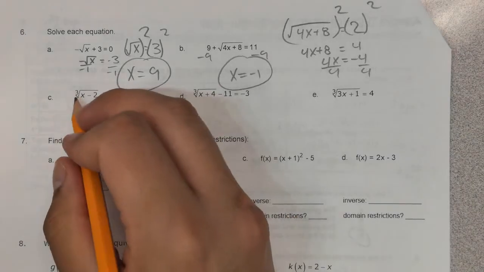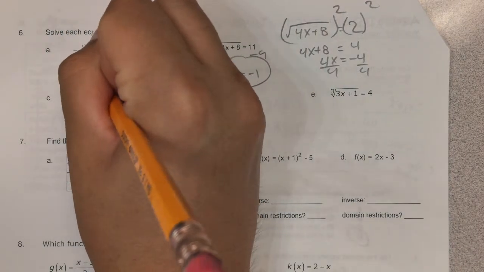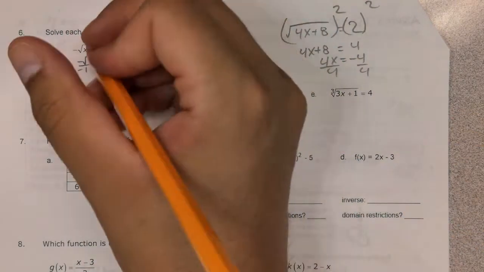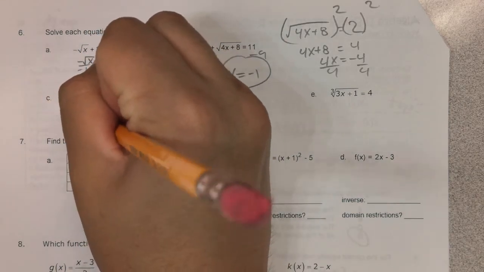Alright, then on C, this is a cube root, so you want to get rid of the cube root by cubing. Alright, we get x minus 2 equals 8. Add 2, you get x equals 10.